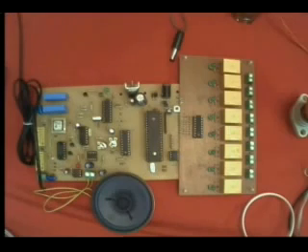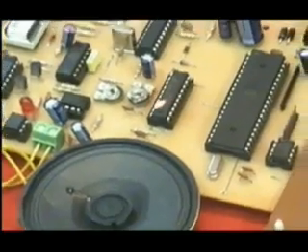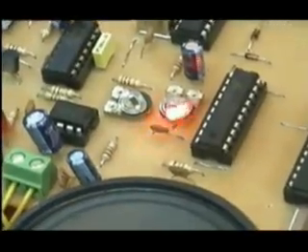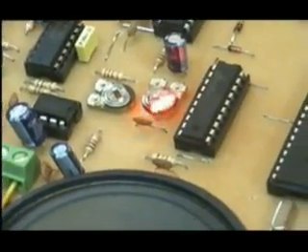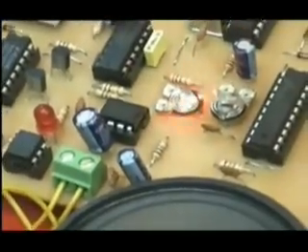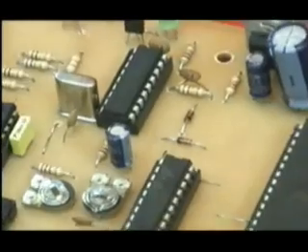Let me introduce you to the project. This is GSM control IVRS, or IVRS for industrial control. This is our microcontroller 89C51. This is the speech IC where all the messages have been stored. This preset is to adjust the sampling rate of the speech. This preset is to adjust the volume control. This is the 8870 or equivalent DTMF decoder.